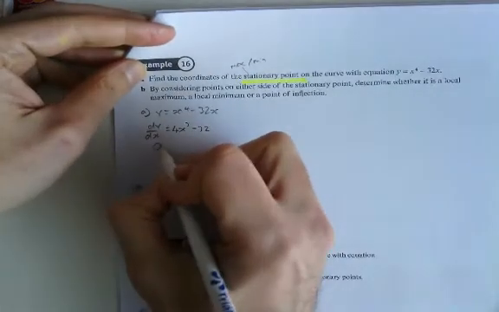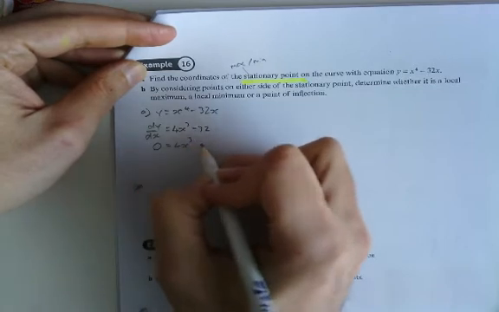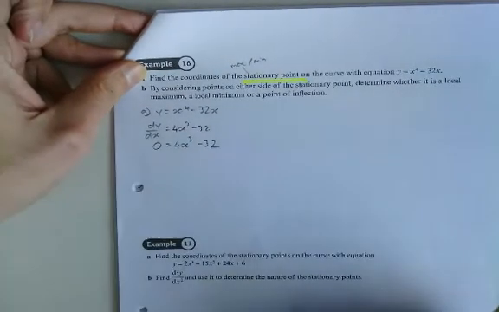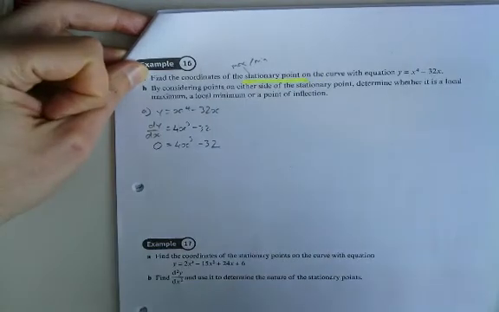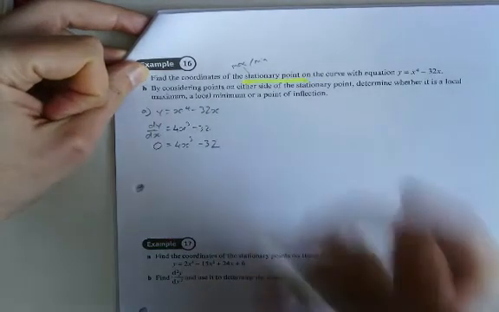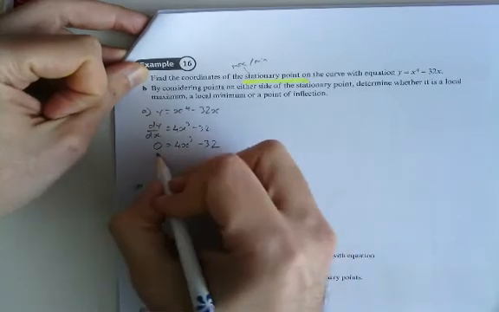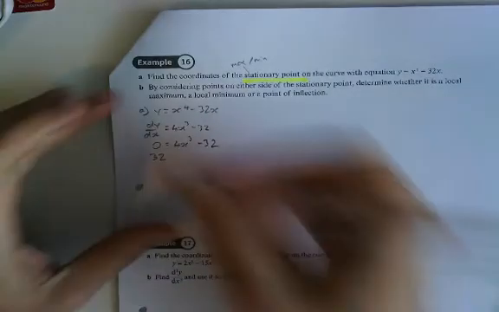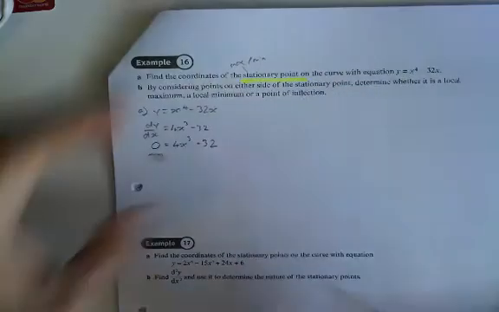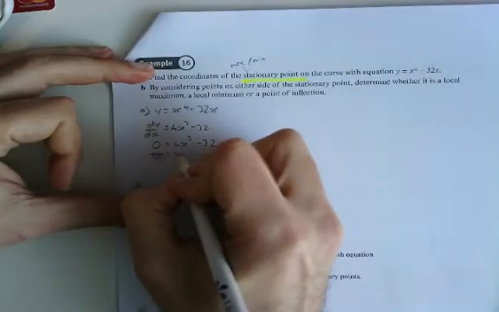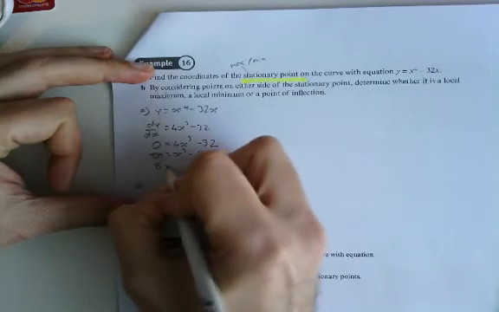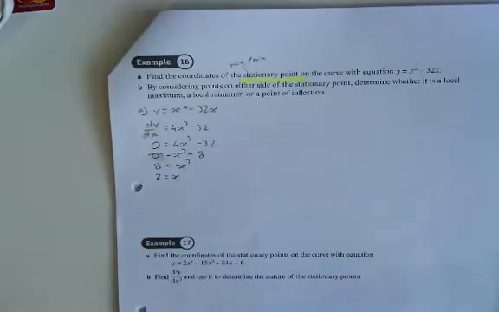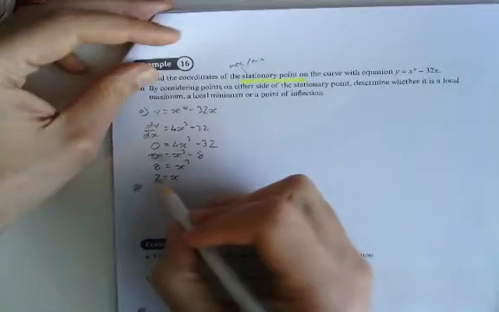Because it's a stationary point, it means that we know that this must equal 0, so we now set it equal to 0. We've now got an equation to solve. When we solve this equation, it will tell me what x equals at the stationary point. The way I'd solve this is divide everything by 4 and then bring the 32 over to the other side. I'm going to divide that by 4, it's going to give me 8, isn't it? 0 equals x cubed minus 8, which means that 8 equals x cubed, which means that x equals 2.